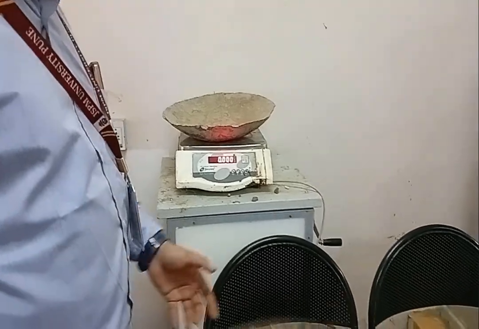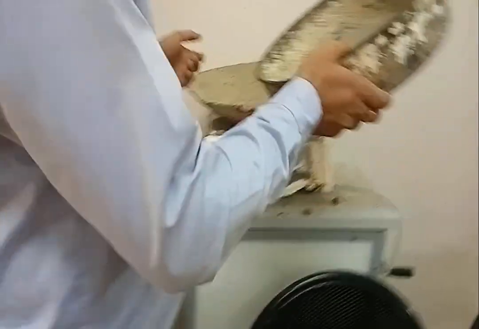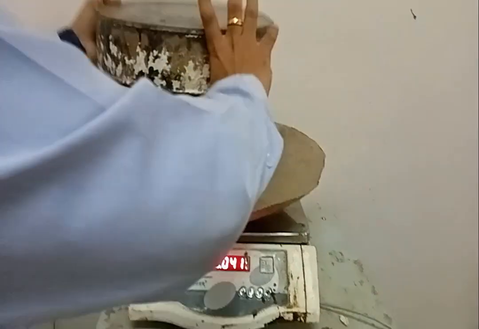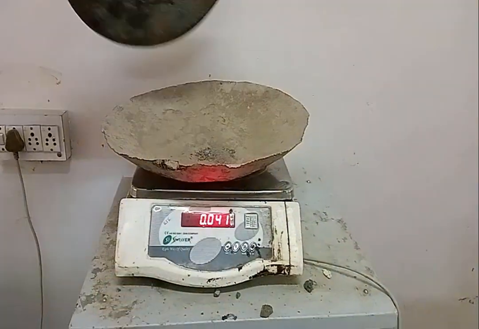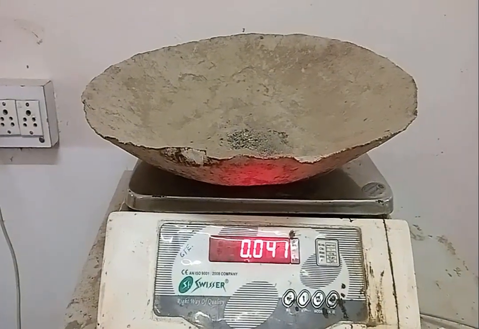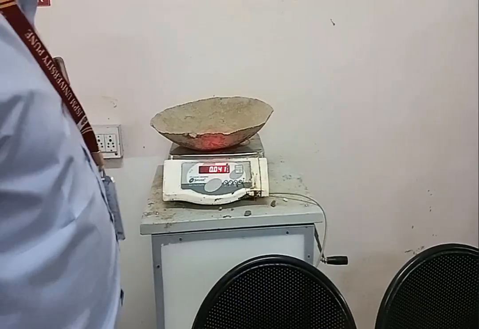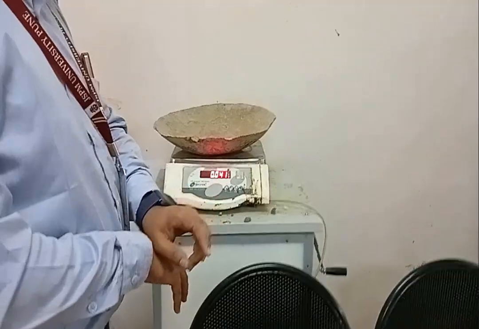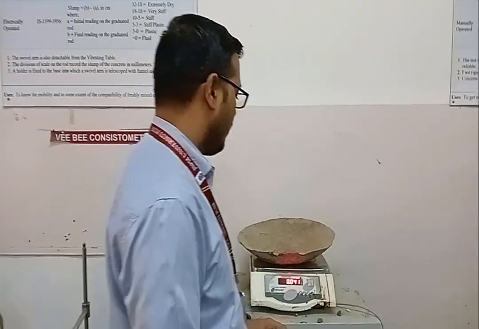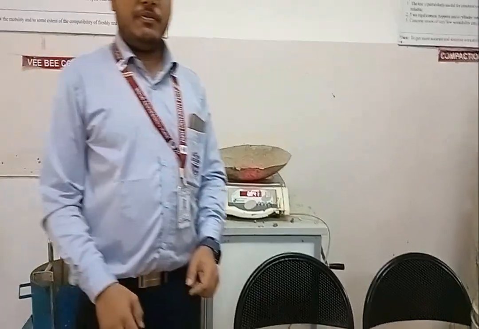Now we are going to measure whatever remainings of the aggregate are there in the pan. So it's 41 grams. So there are smaller particles, so dust is there. These particles are lesser, having size of less than 4.75 mm. So now we have finished all the readings. Now we will go to the calculation part.